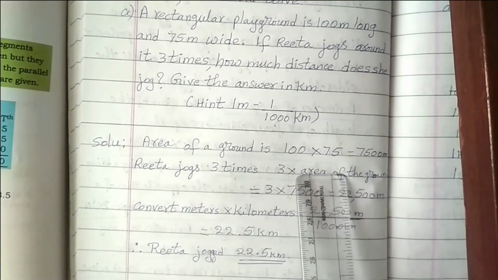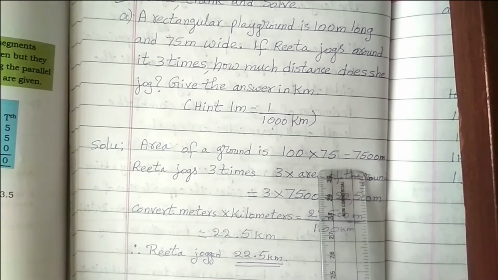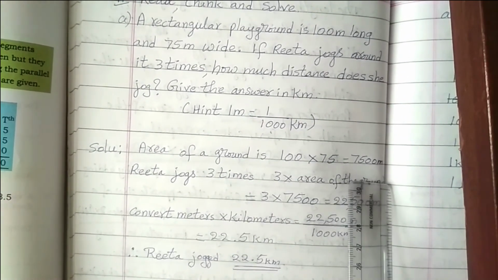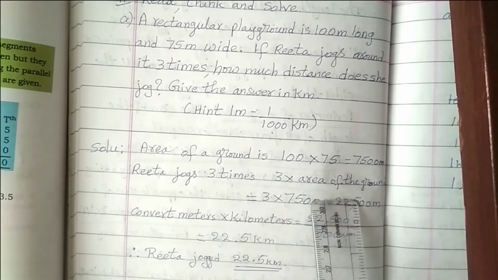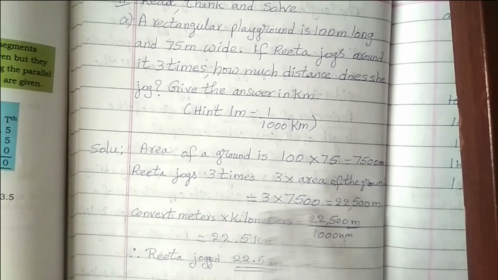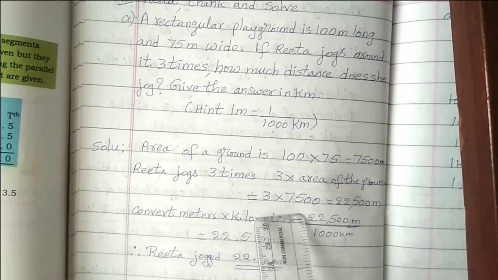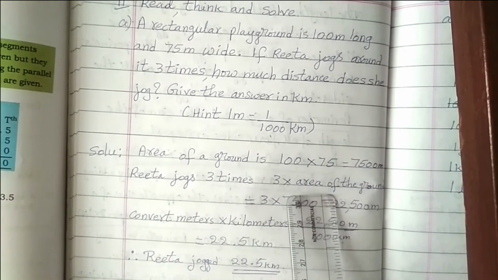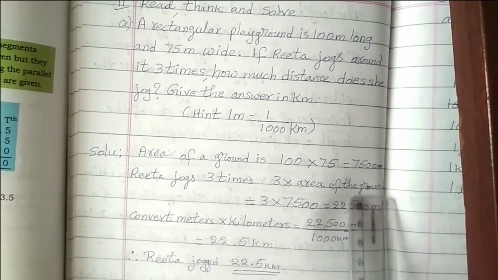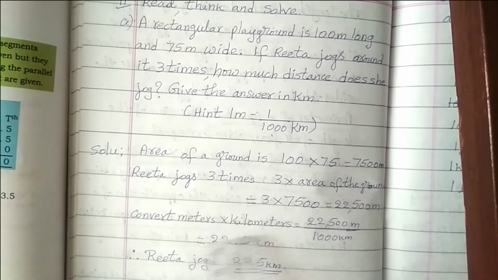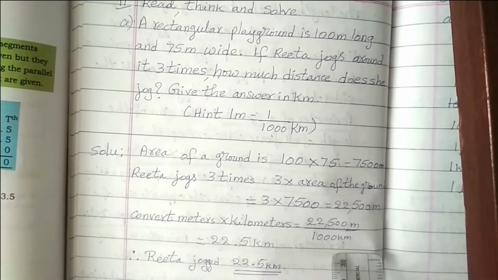Solution we shall see here. Area of a ground is 100 into 75. That is 7500 meters. Rita jogs 3 times. So 3 into area of the ground. That is 3 into 7500. That equals 22,500 meters. Right. So convert meters into kilometers.